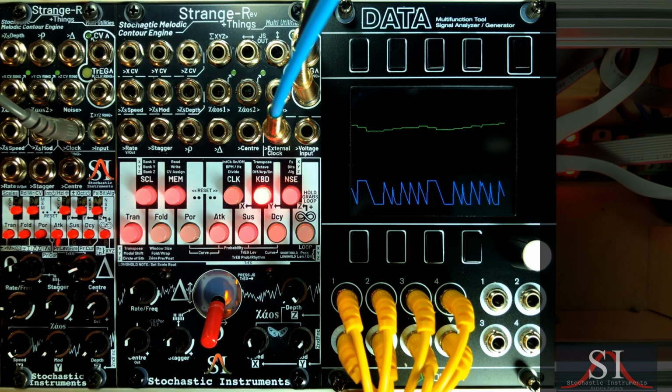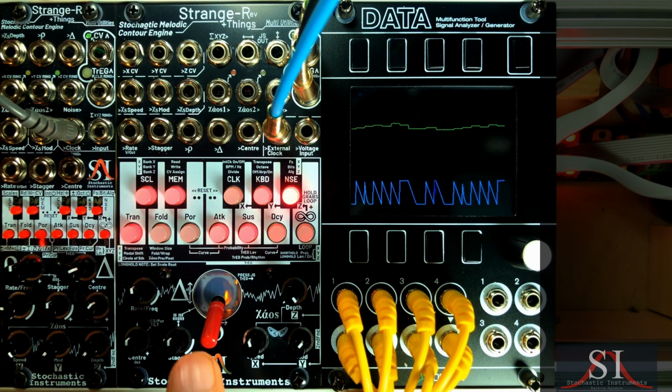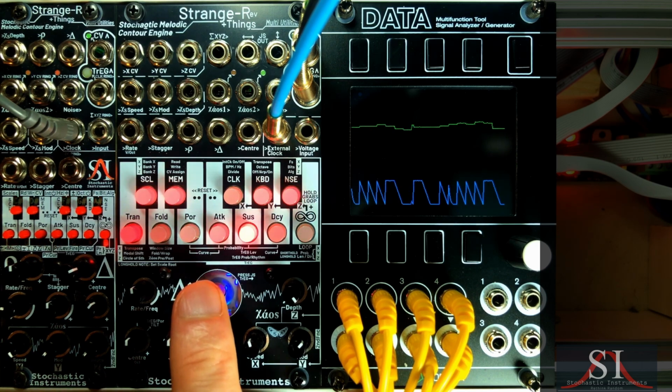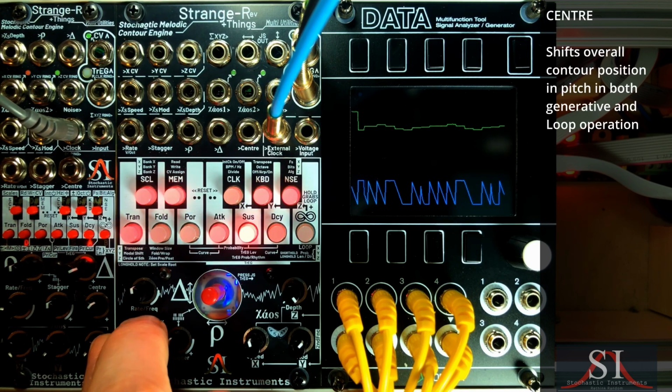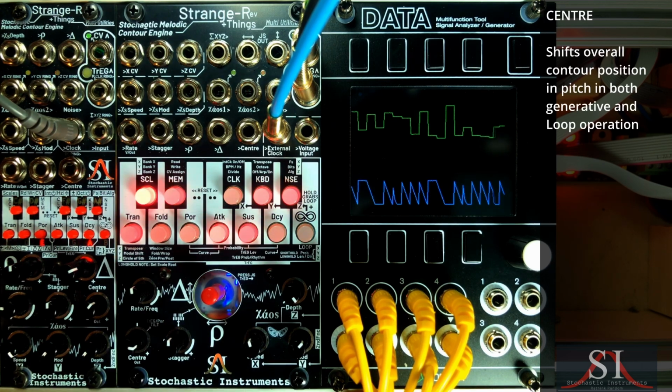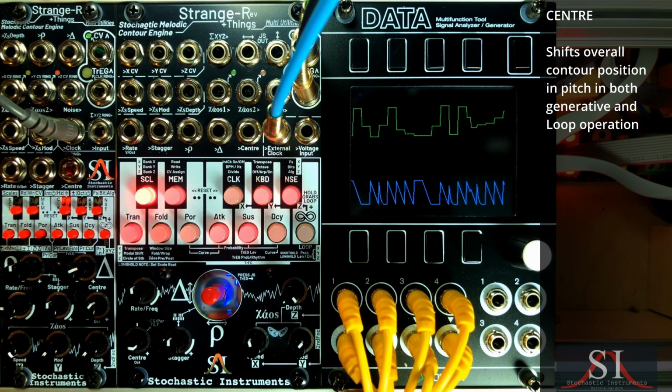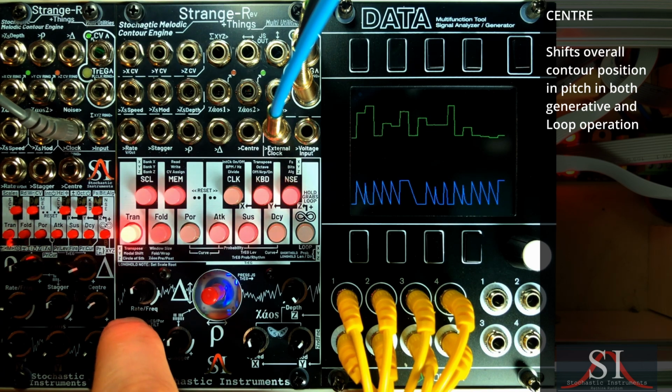As with Strange's normal generative operation, Rho and Delta are recursive, so for example, positive Rho means the loop will continue to climb on each repetition. If you just want to shift it, simply zero the joystick and move center. Now the loop stays exactly where you put it.